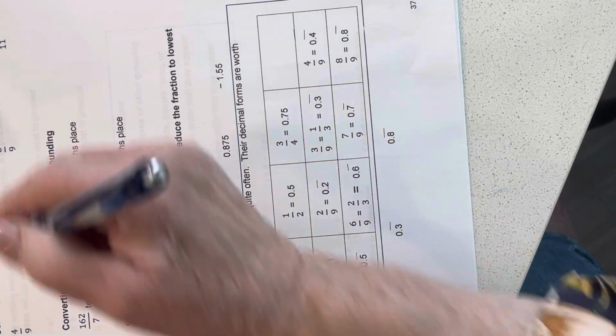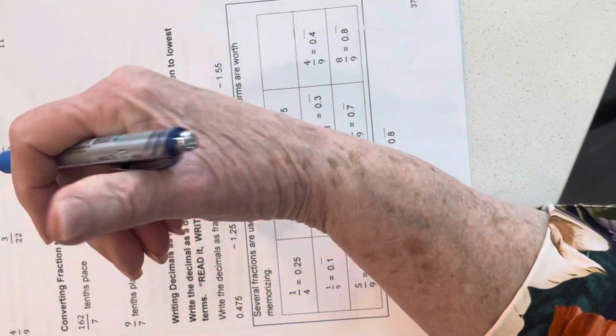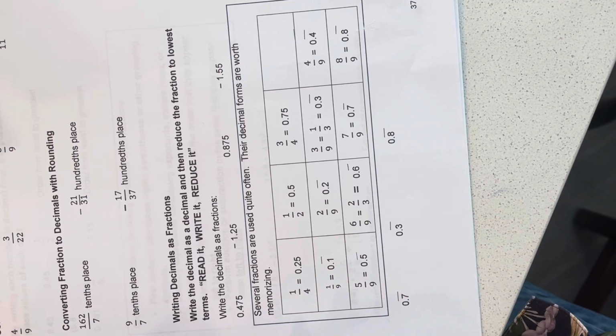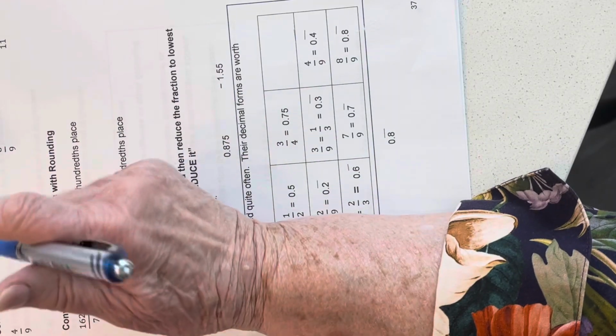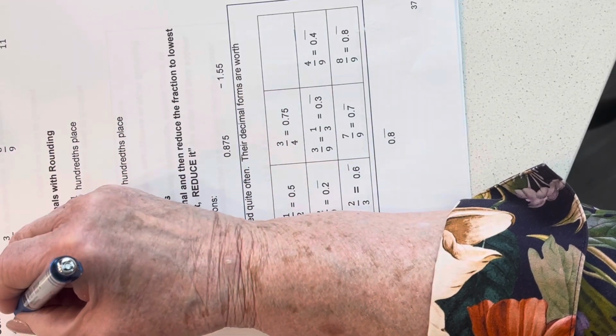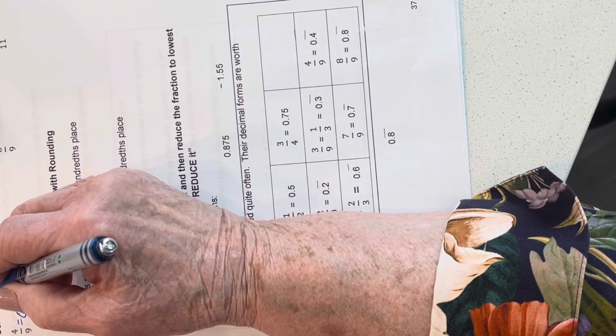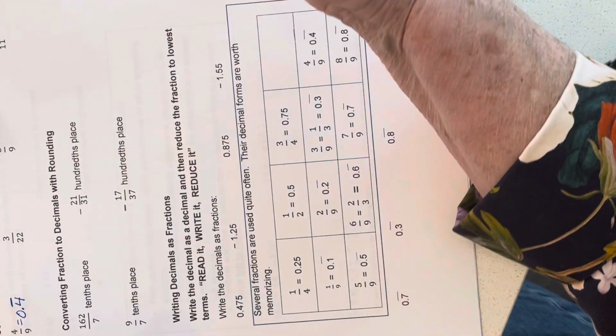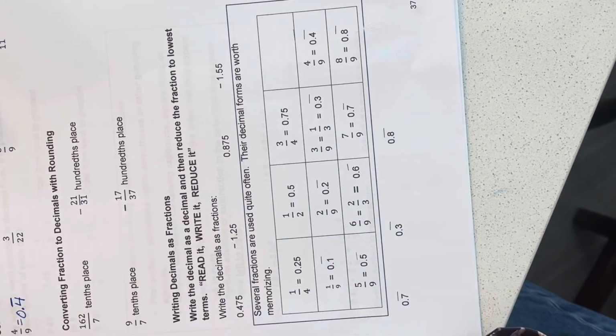Sometimes you get these repeating decimals. In other words, when you divide, the decimal places continue to repeat. So 4/9 is 4 divided by 9. And on my calculator, I'm getting 4, 4, 4, 4, 4, 4, 4. It repeats, the 4 repeats. So I'm going to write it with the bar over the repeating digits. The 4 is repeating.